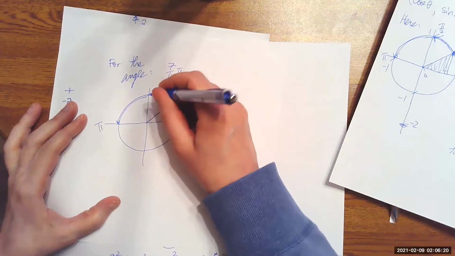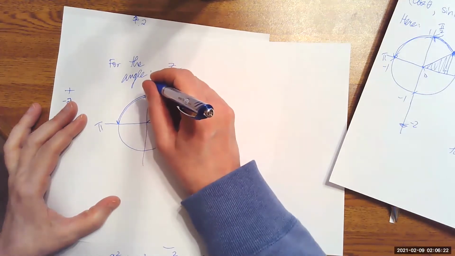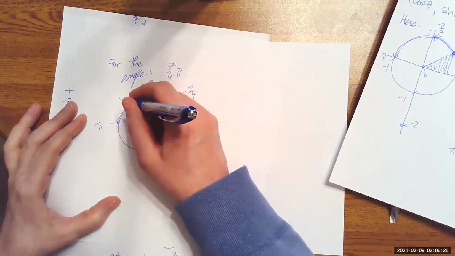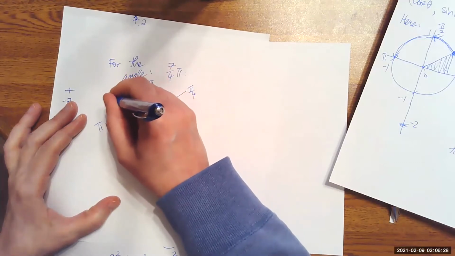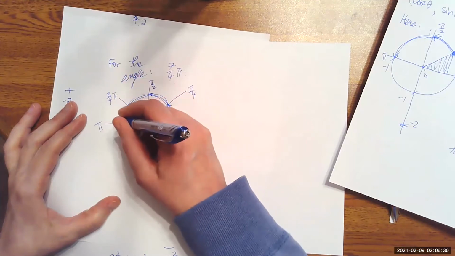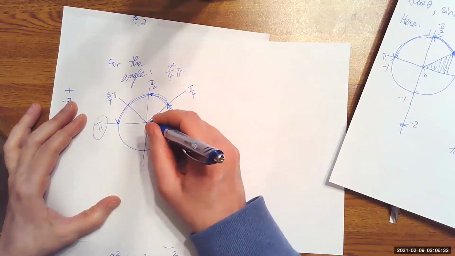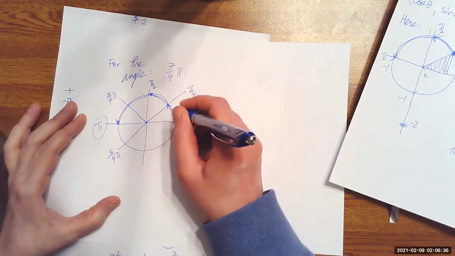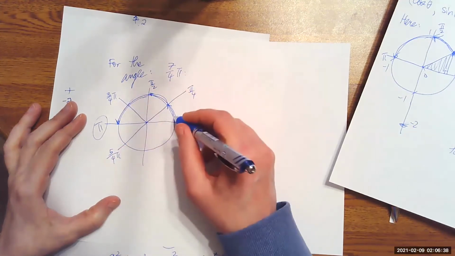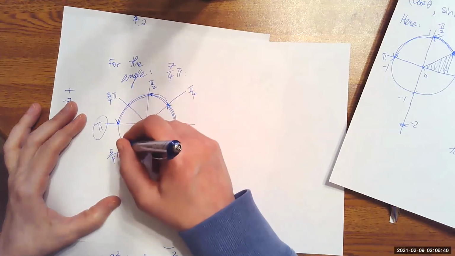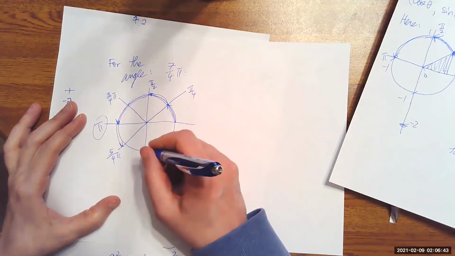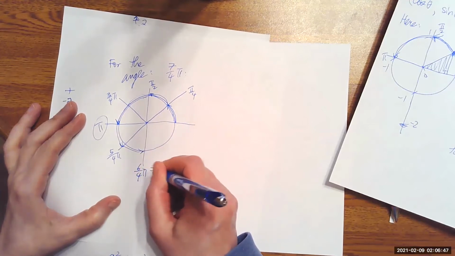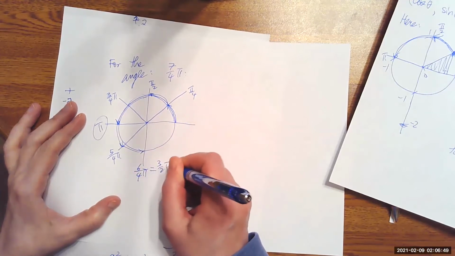Go another pi over 4, we get 2/4 pi. We get here 3/4 pi. Here we get 4/4 pi, 5/4 pi here. So 1, 2, 3, 4, 5/4 pi. 6/4 pi would be here, also known as 3/2 pi.